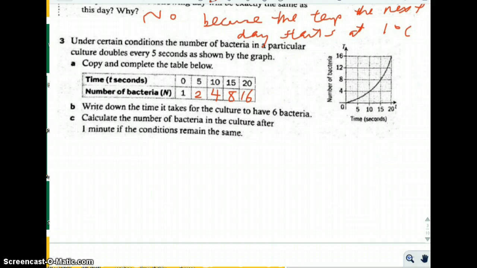Okay. Write down the time it takes for the culture to have 6 bacteria. Okay, well, 6 bacteria. So 6 bacteria would be about like that. Okay, and then so you could estimate like 14 maybe? 14.